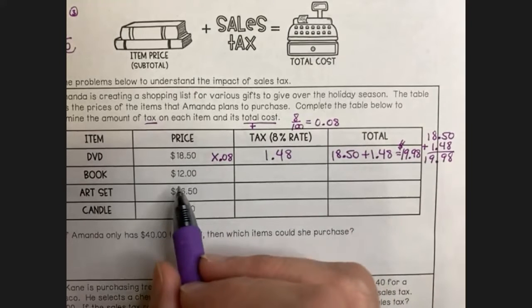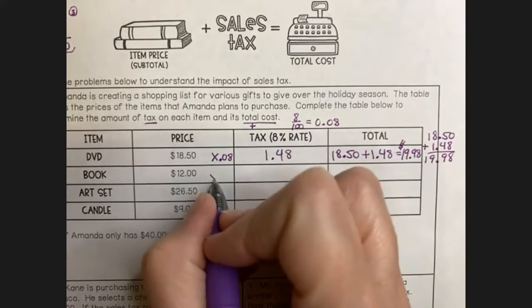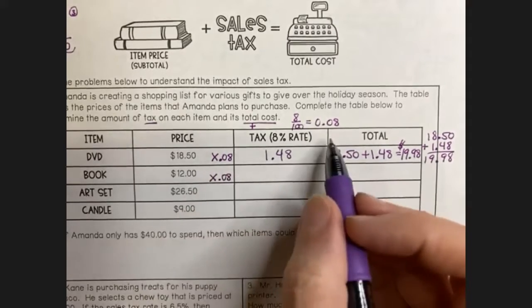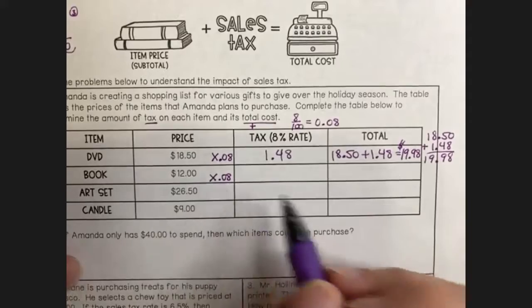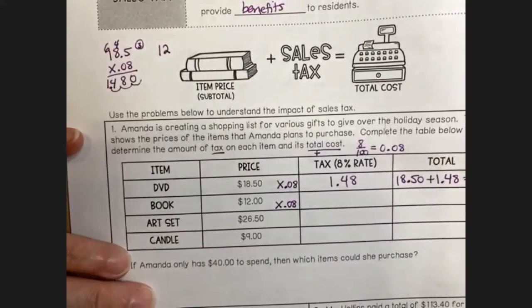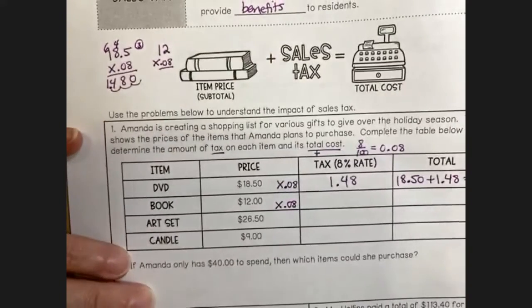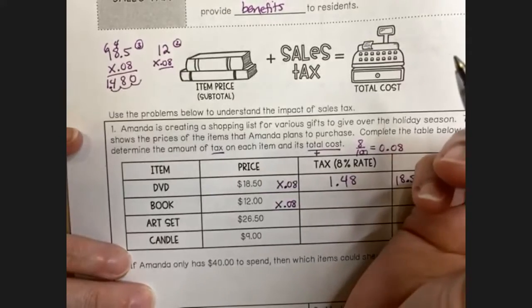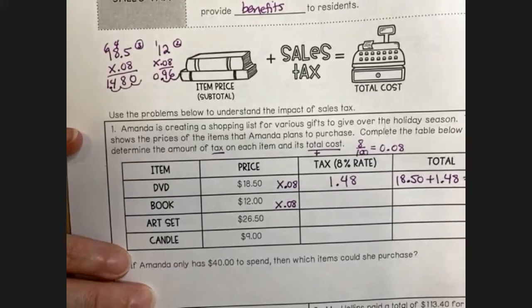The book is $12. Tax rate is 8%. That means I'm going to multiply by 0.08. It's 8% of my $12. So I'm going to multiply those two. I'm going to take my $12. Again, it's just simply 12, a whole number, times 0.08. So really, it's just 12 times 8. My happy memory cloud will move 2 times to the left. 16, carry 1 is 9, and move my decimal twice to the left. I get 96 cents.